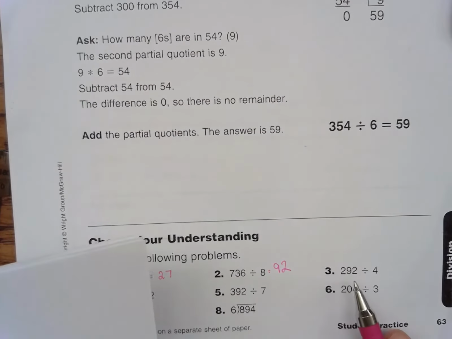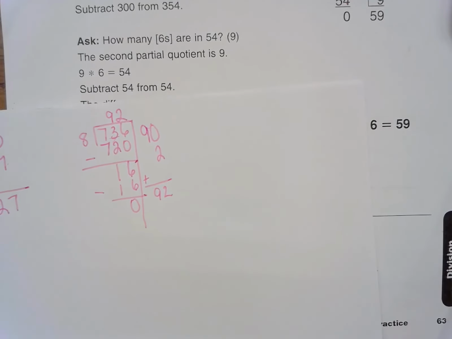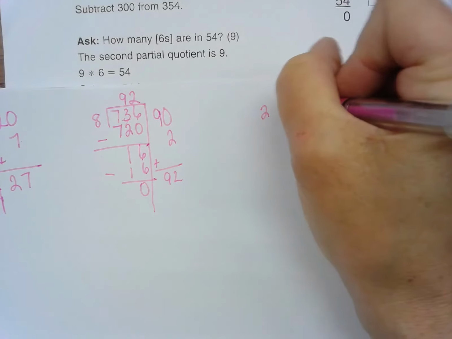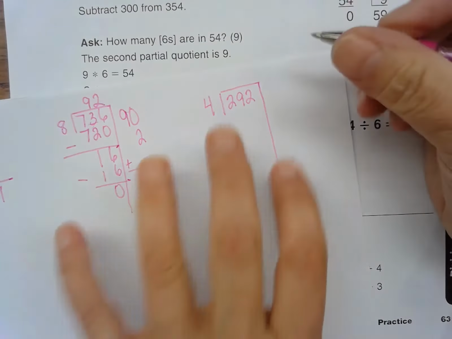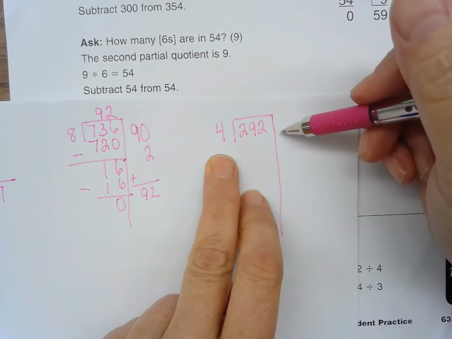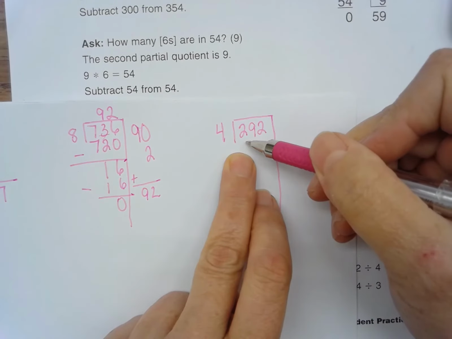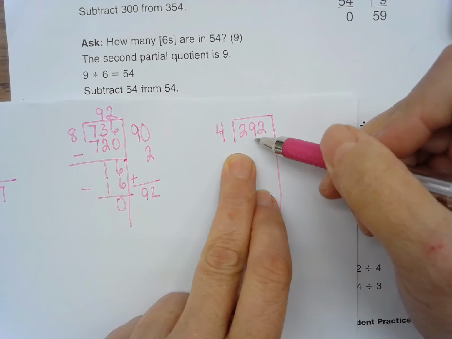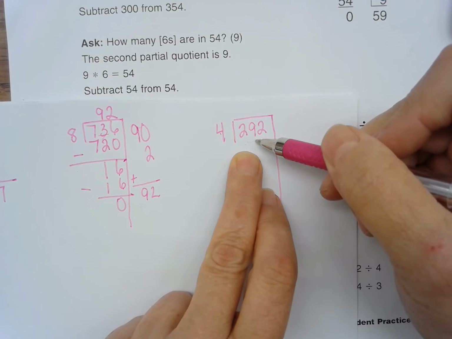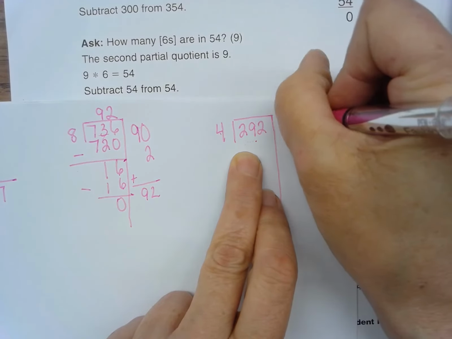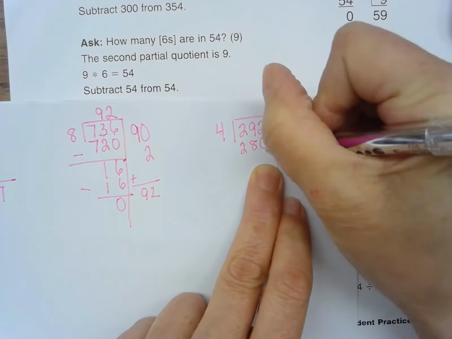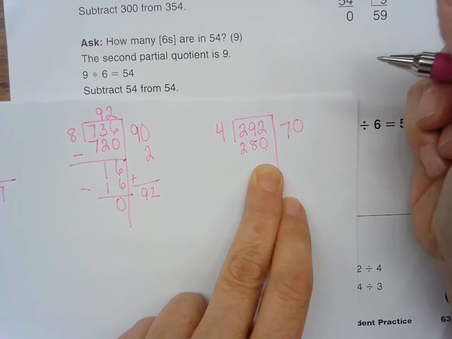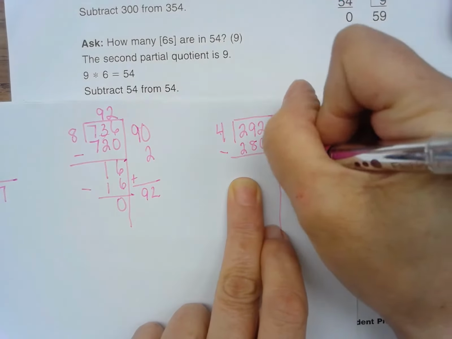Okay, the next one is 292 divided by 4. Okay, so 4 can't go into 2, but it can go into 29. How many times? 7. 7 times 4 is 28. We're going to add the 0 to fill up the space, and if we put a 0 here, we need to put a 0 there, and subtract.